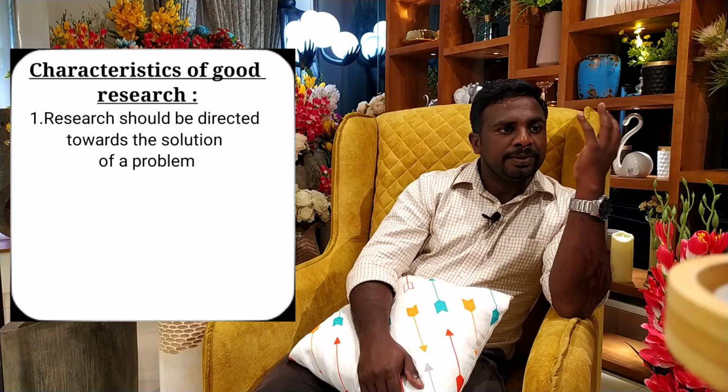Next topic is characteristics of good research. There is a lot of research, but what are the characteristics of good research? This is the next topic in your syllabus. First point, research should be directed towards the solution of a problem. Whatever research we are doing, there should be a solution for the problem. Without any use, we should not do the research.